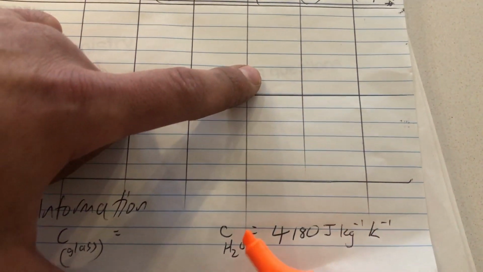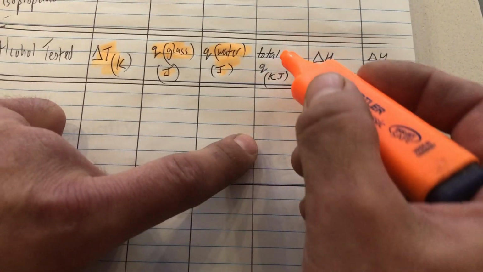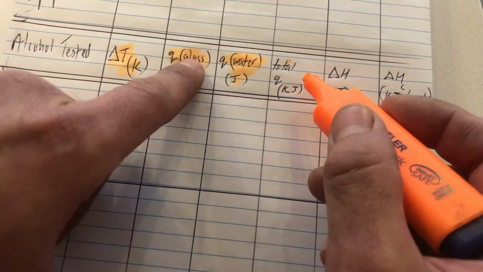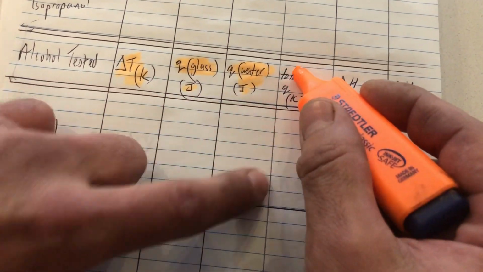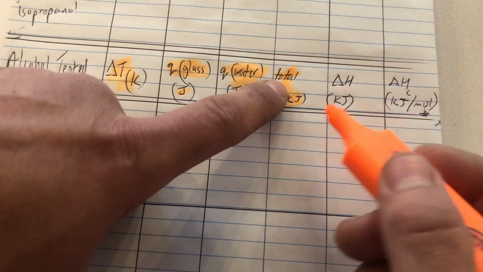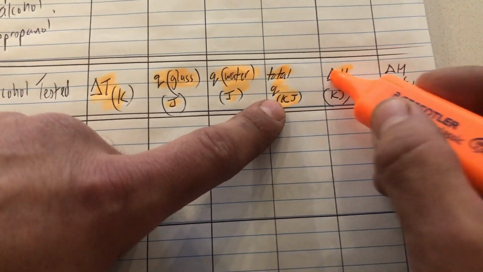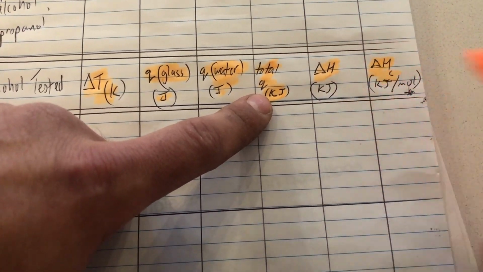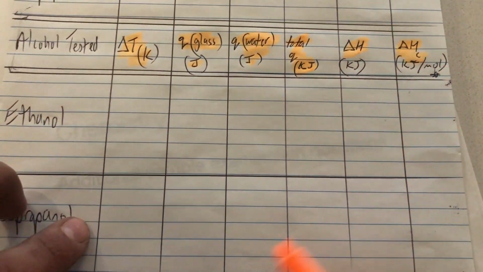So you're going to add that as your C value in your Q calculation, but then sum your two Q values. If you're getting two different Q values, we're going to get a nice bigger value for Q, and therefore a bigger value for delta H, and a bigger value for delta HC, which will hopefully minimize the amount of heat loss that we don't account for.